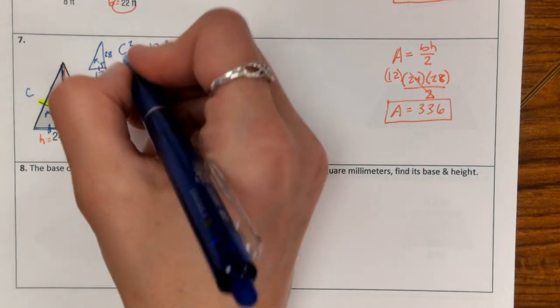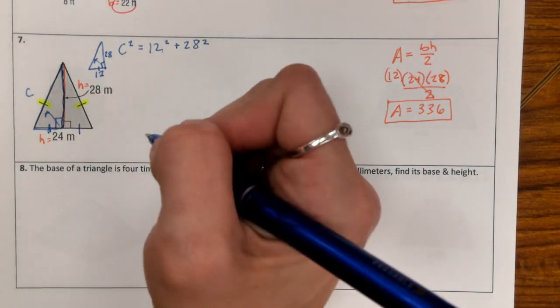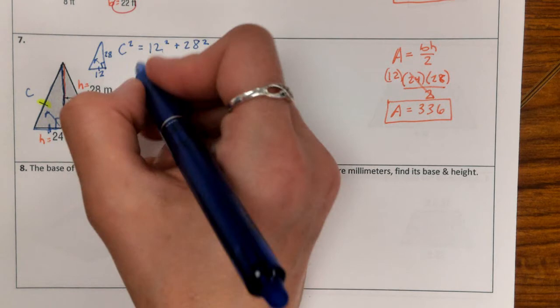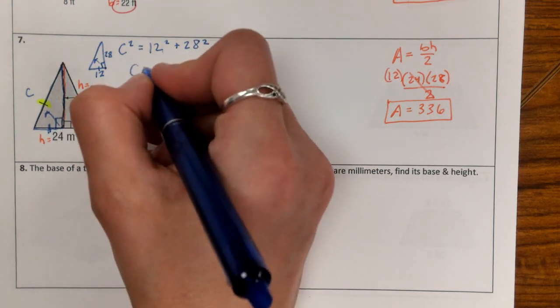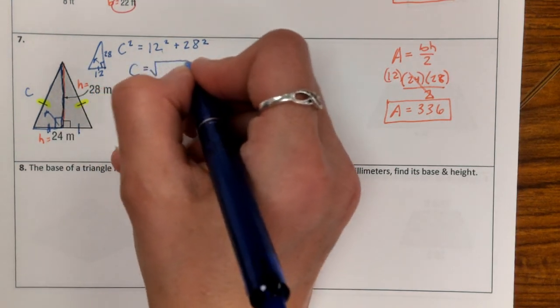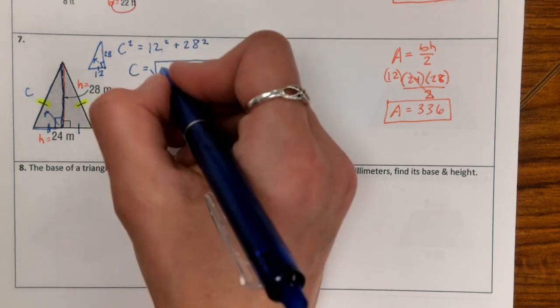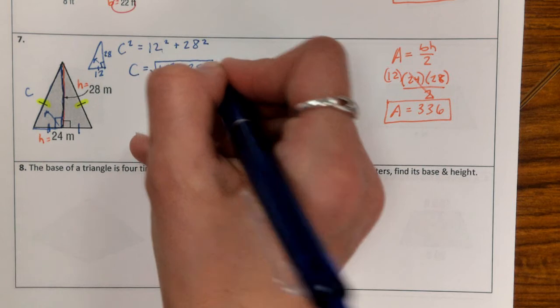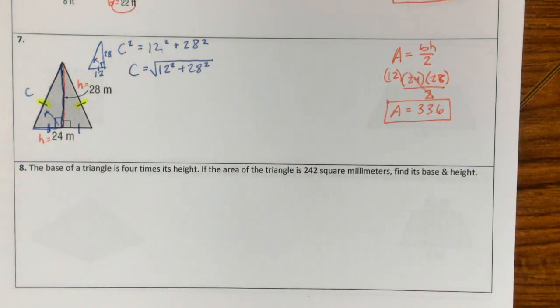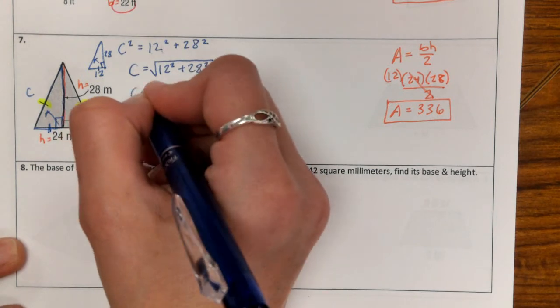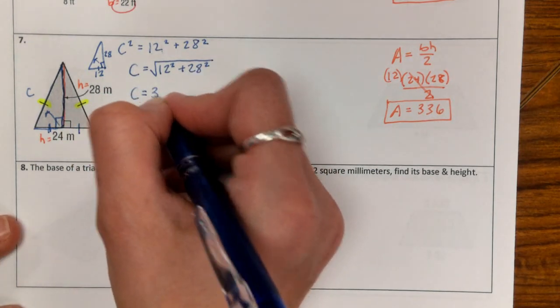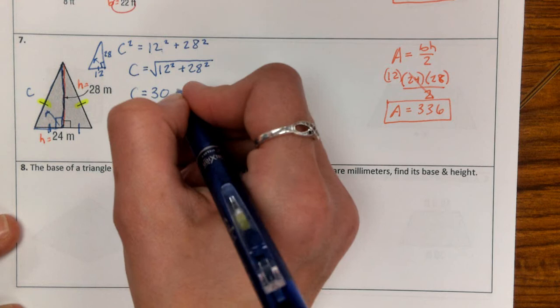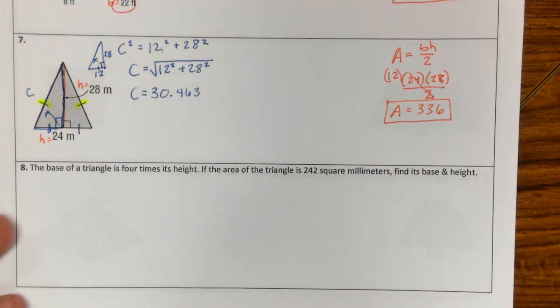Now, if you wanted that shortcut I was talking about, if you don't like this, don't do it. Do your Pythagorean theorem like normal. You can go ahead and square root that entire thing, that's the entire part of the equation that's on the right. Square root of 12 squared plus 28 squared. If you plug it all in the calculator underneath that radical, you do it all in one step. And we're going to find out that our missing two sides comes out to approximately 30.463.